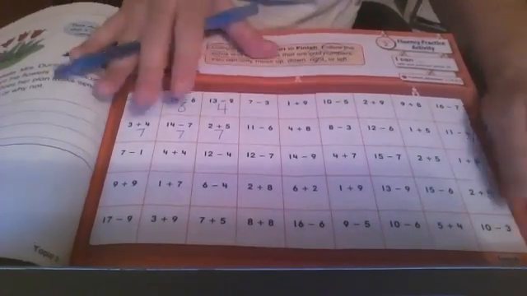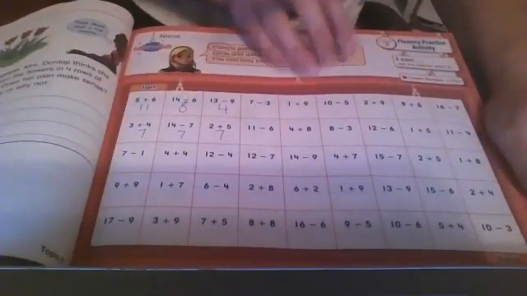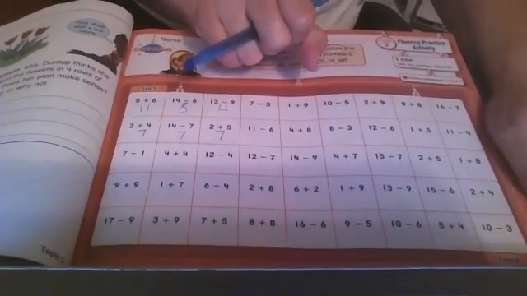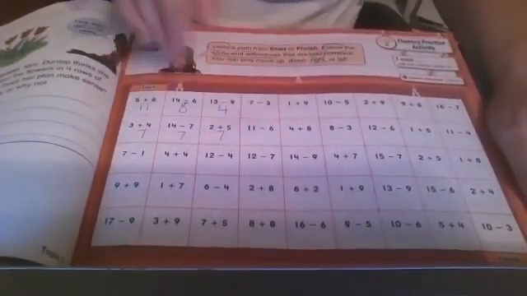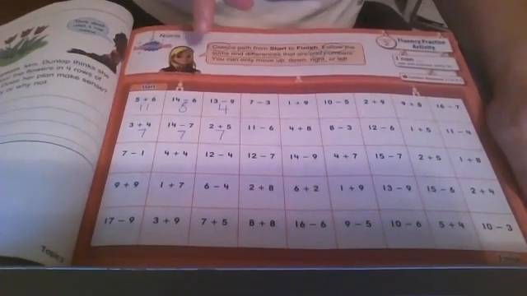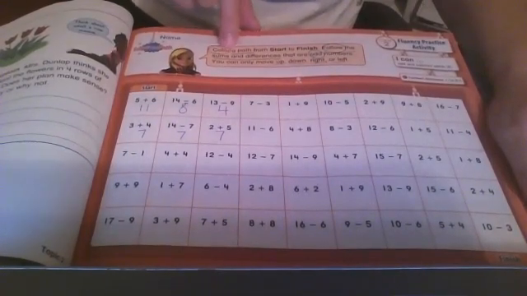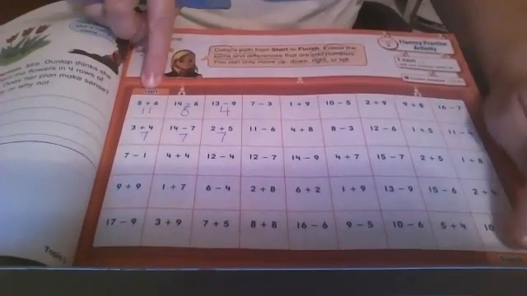Okay, now what I need for you to do is to go through this whole sheet and first fill in the differences and the sums. That's the first thing you're going to do, okay? But I'm not going to do the whole thing with you. I'm just going to do a little section, and then we're going to talk about what you will do next, which is to color a path from start to finish using the odd numbers.